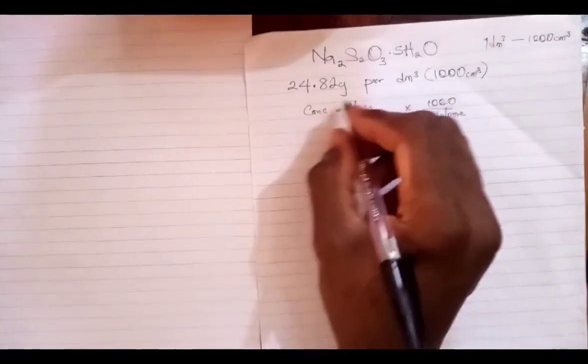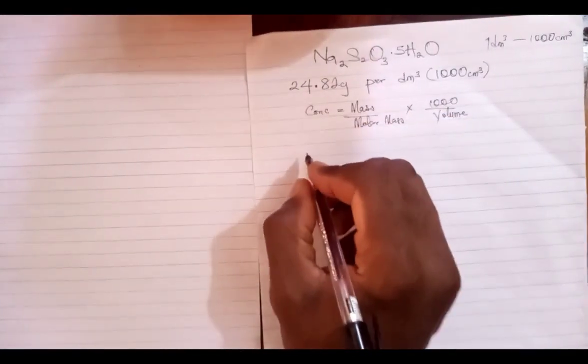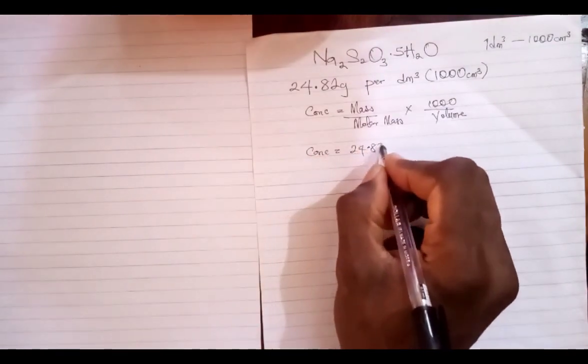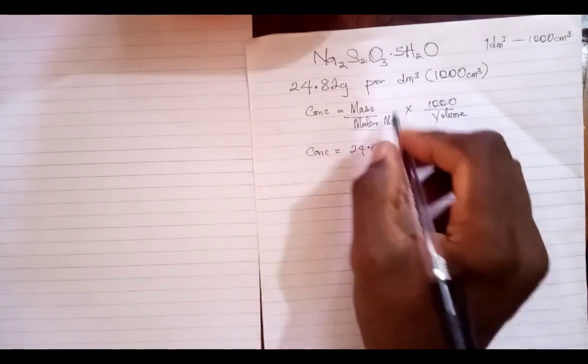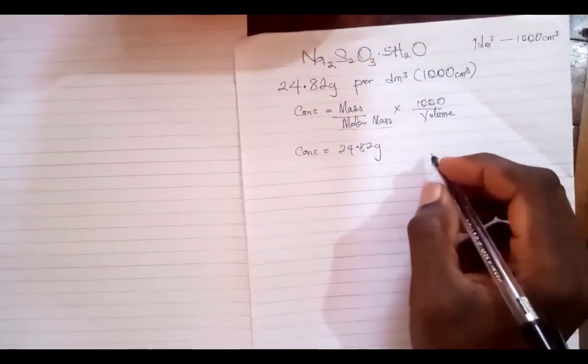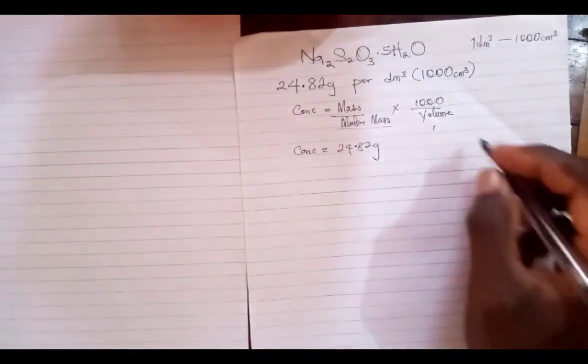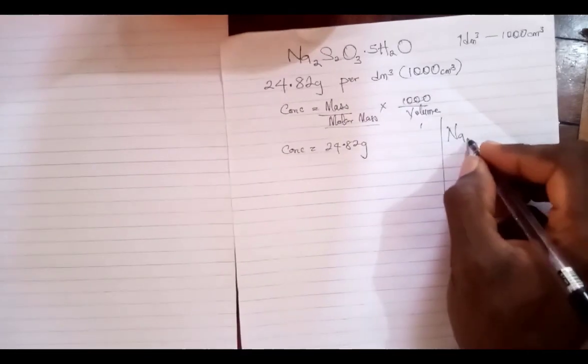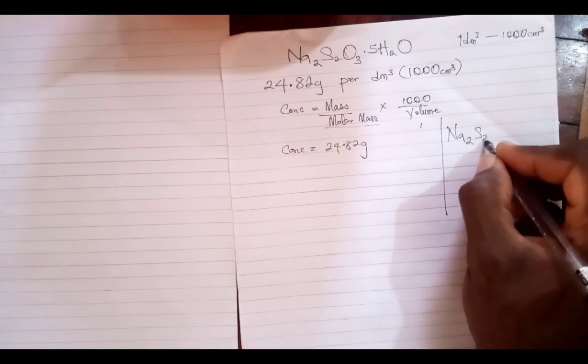The mass is 24.82 grams. Then you calculate the molar mass of sodium thiosulfate, and this is how you do that.